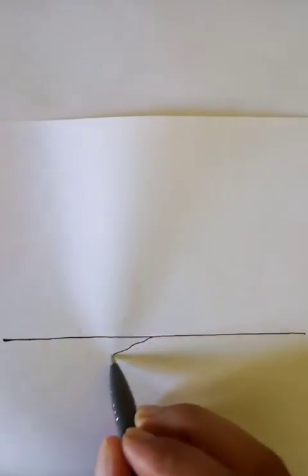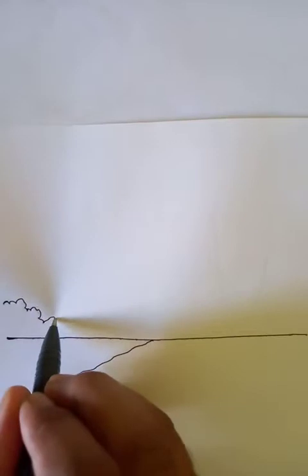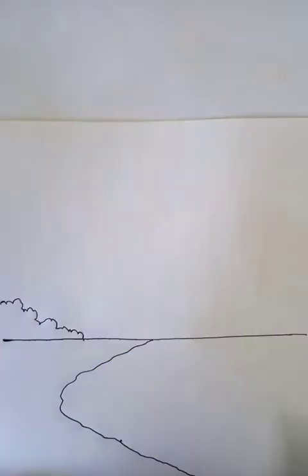So first we put a straight line here, then we can draw a curve along here. We can see little greeneries here.